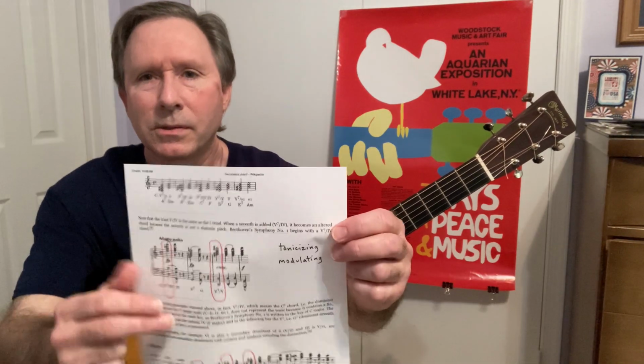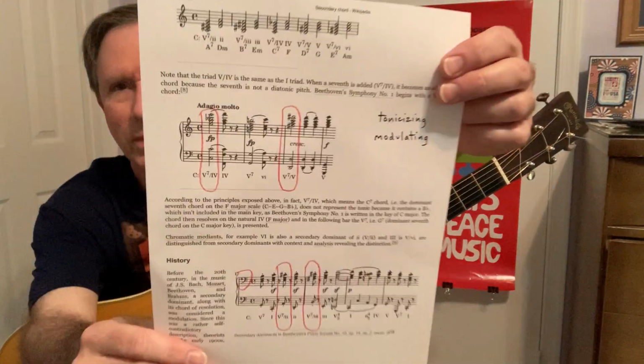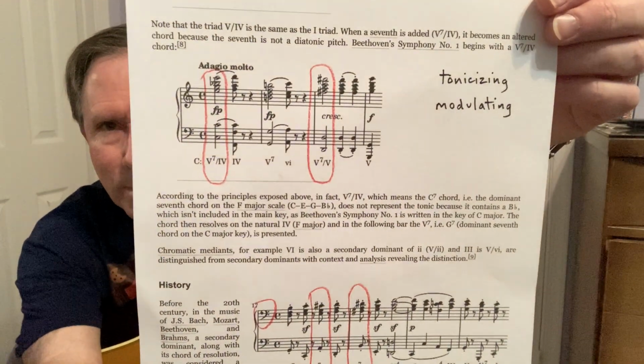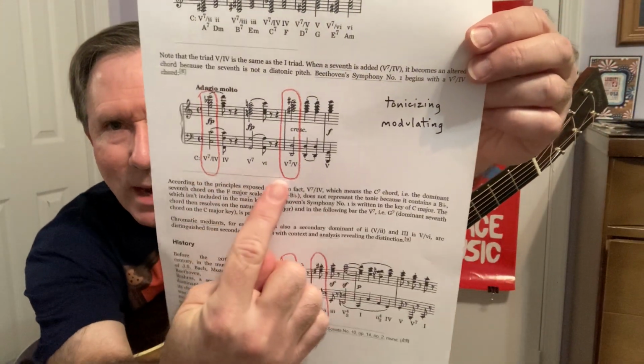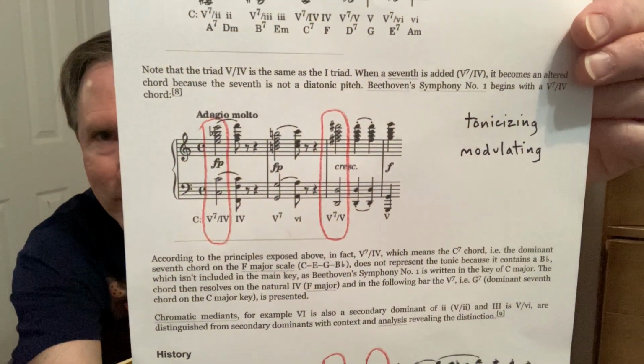So for you theory students who are trying to label chord progressions, a lot of times it's in 4-part writing, but for instance, these Beethoven excerpts, you might be asked, hey, write a harmonic analysis of these chords.